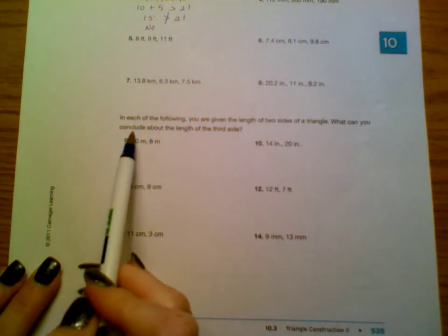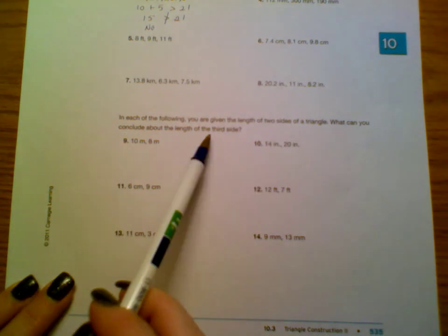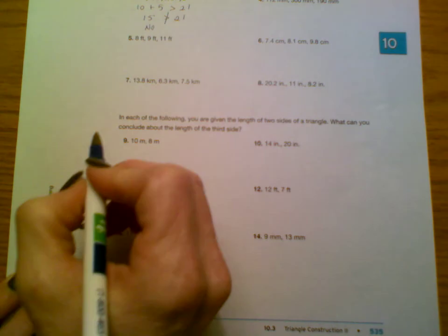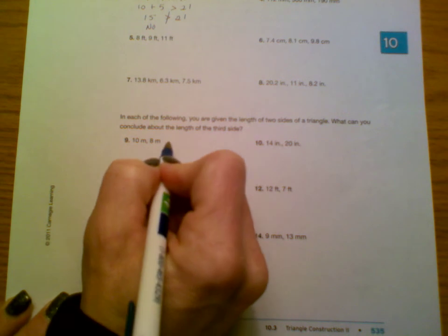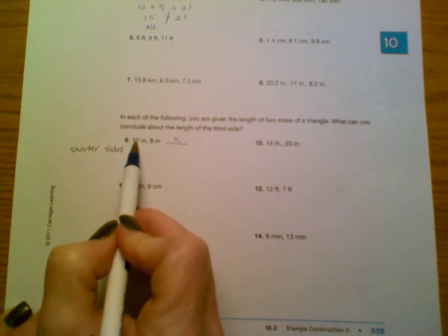We're going to move on to some conditions for the third side of a triangle. So in each of the following, we're given the length of two sides of the triangle. What can we conclude about the third length? So I have to make two different conclusions. One, I need to make the conclusion that this third length is going to be the shortest side, or one of the two shorter. I'm going to call it one of the shorter sides. If it's one of the shorter sides, then this is the longest side.